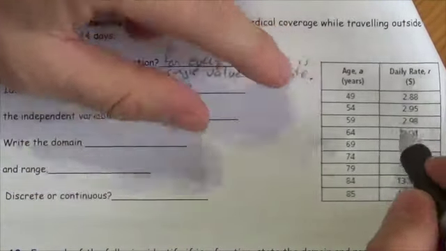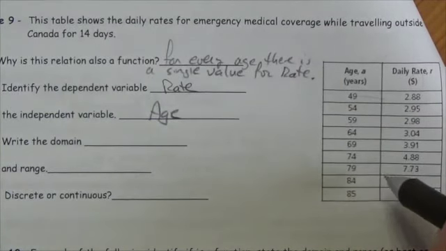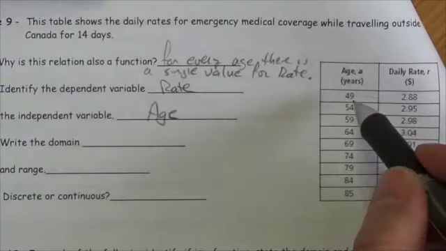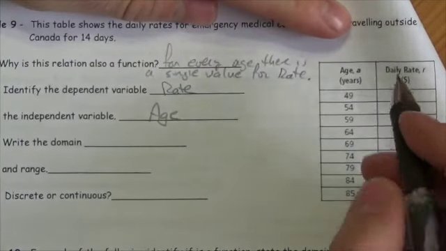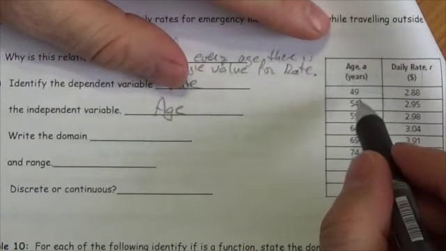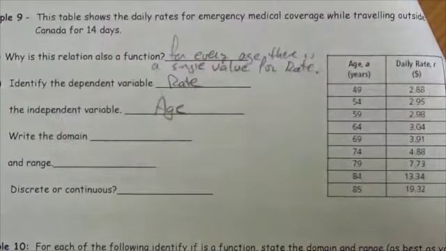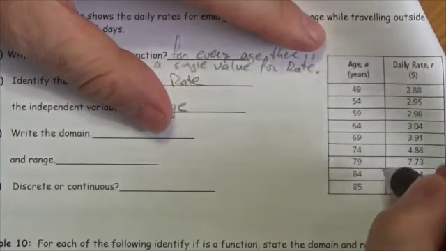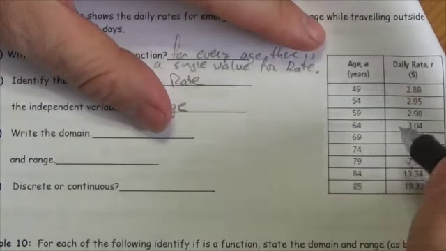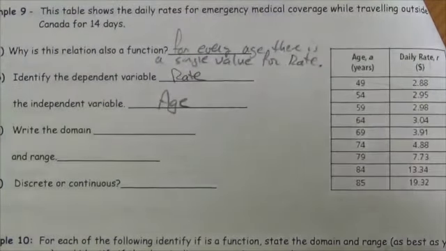Now it looks like you've only got this finite number of points here, but the truth is, if you're 50 years old, there's a rate for you. If you're 52 years old, there's a rate for you. If you're 66 years old, there's a rate for you. There's an implication here that it applies to these people as well. This information is here just to give us a trend. We're not going to get every value there.